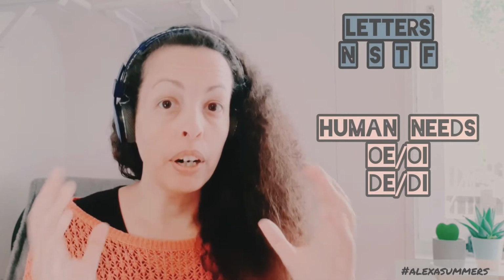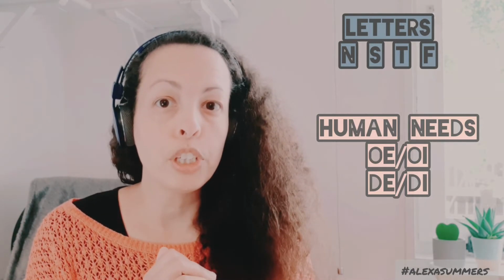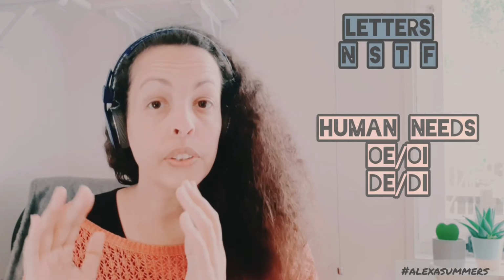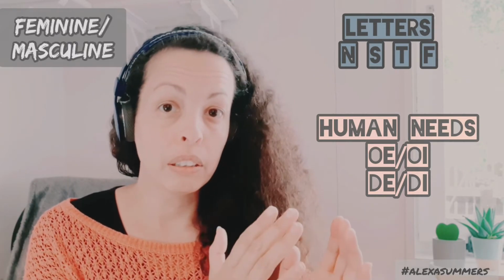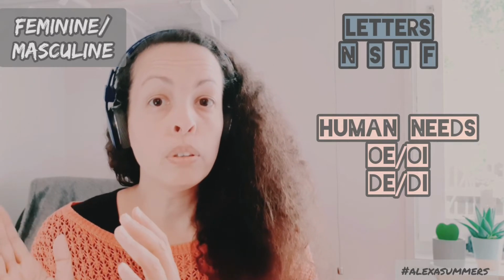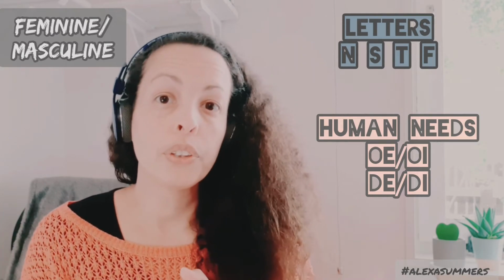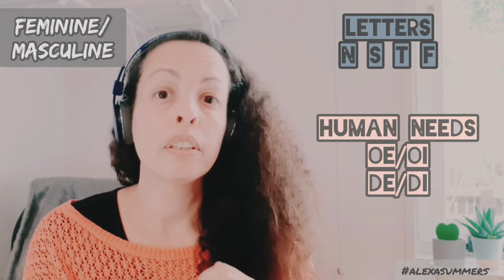And the last part or ingredient in this type soup type dish is the modalities. So every function can be either feminine or masculine. So either movable or unmovable, you could say, more pushy.